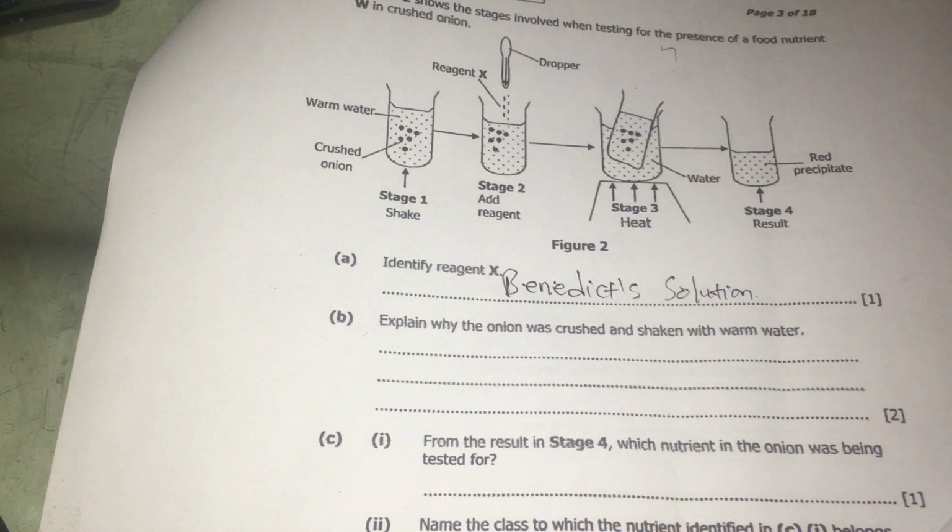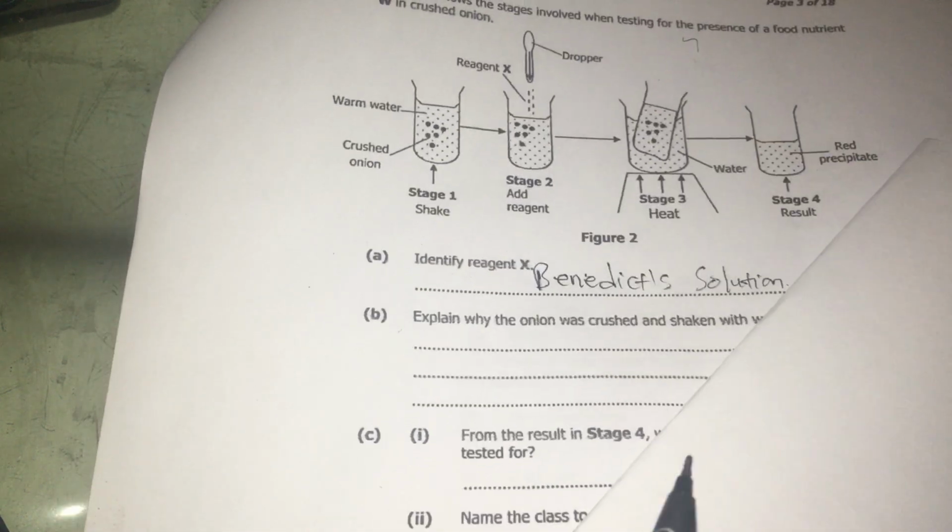The best example that I can give you is like this, so that you follow the concept. I have a mango. If I cut a mango and squeeze it, it's going to release some juice.